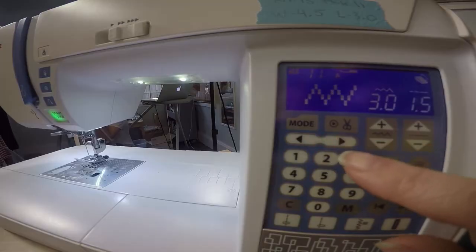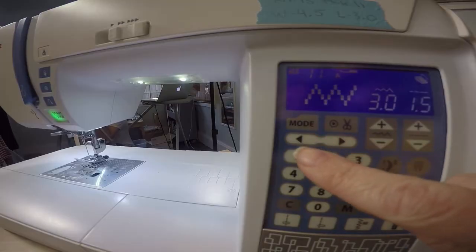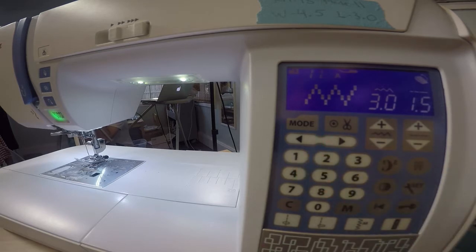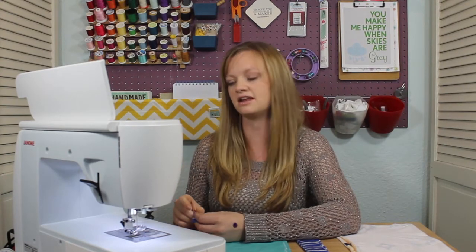So right here on mine, I'm going to switch it. Mine's stitch number 11, and I have one that I just push the button and it automatically sets it. And if you have a machine that has a dial, a lot of machines have that, you'll just switch it to the zigzag stitch on the dial. Just turn the dial to that.